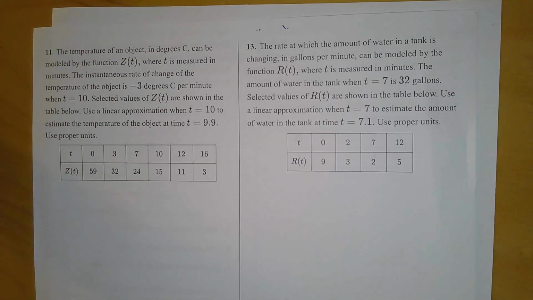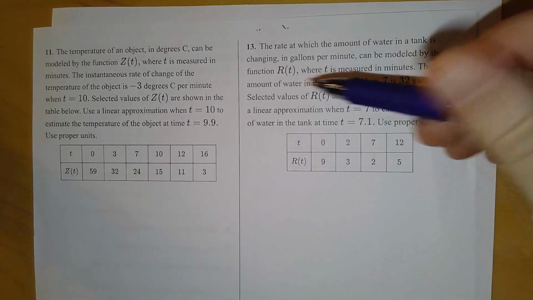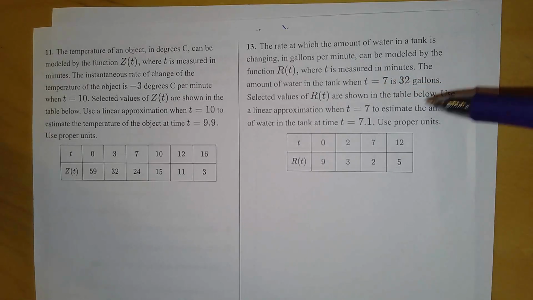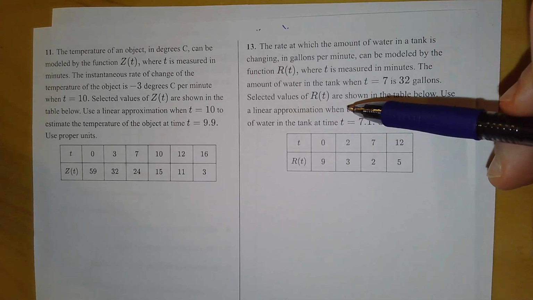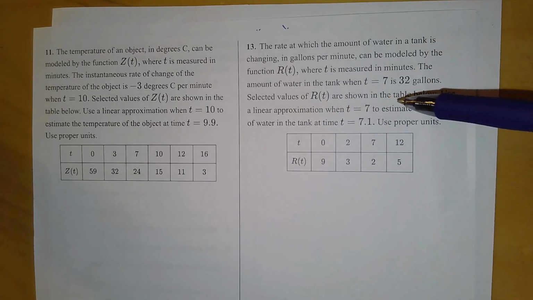Let's do 13 here. The rate at which the water in the tank is changing in gallons per minute can be modeled by the function R of t, where t is measured in minutes. The amount of water in the tank when t equals 7 is 32 gallons. Okay. Selected values of R of t are shown in the table below. Use a linear approximation when t equals 7 to estimate the amount of water in the tank at time t equals 7.1. Use proper units.